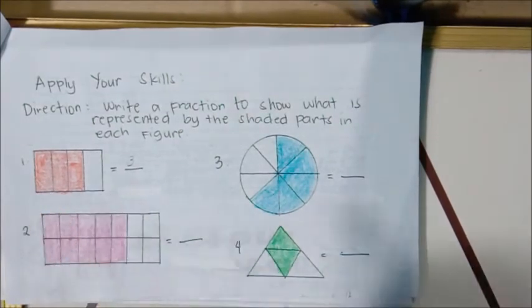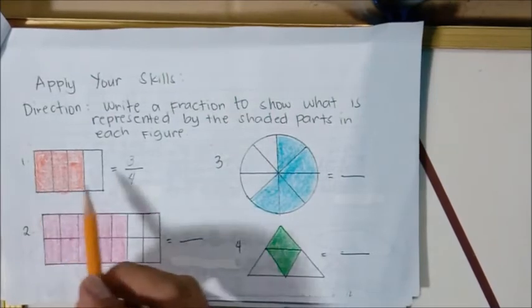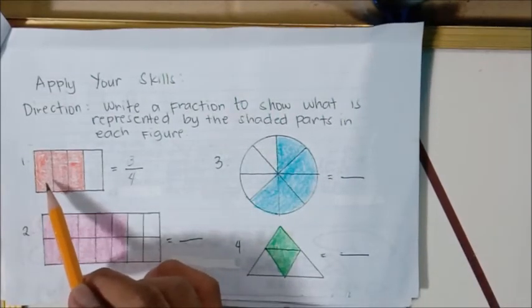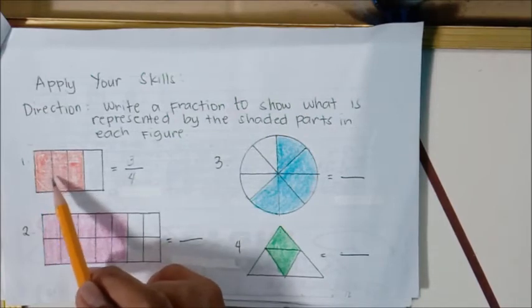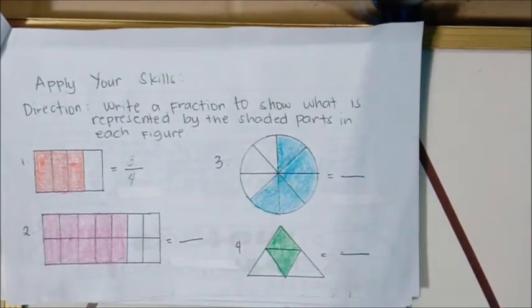And then, what is the denominator? The denominator is 4. Why 4? Because the rectangle is divided into 4 parts. 1, 2, 3, 4. Next, how about number 2?